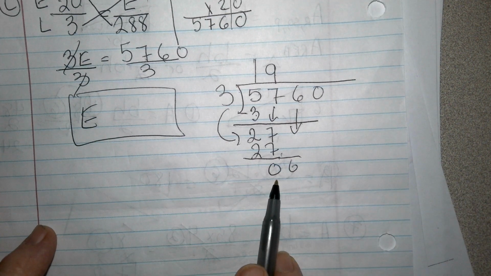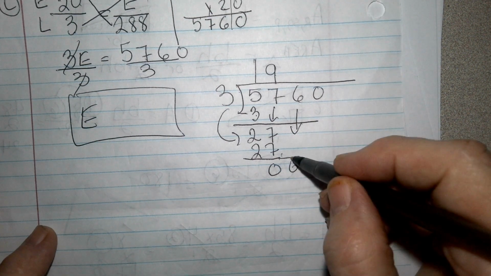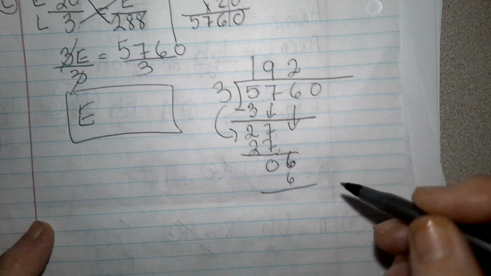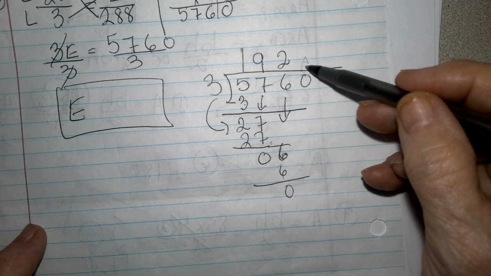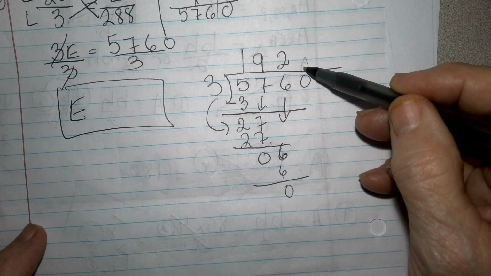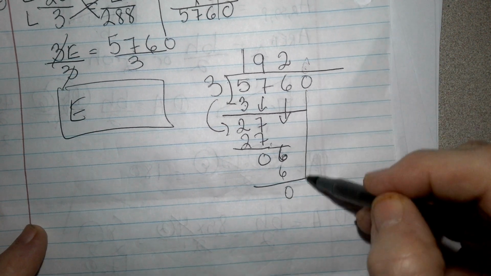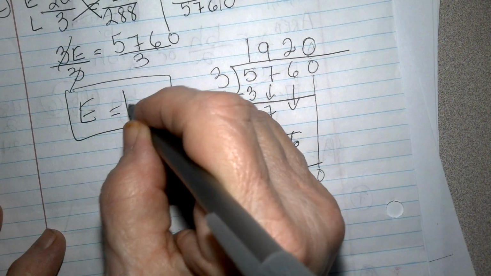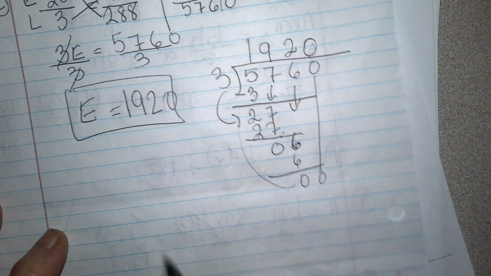Does 3 go into 6? How about 2? So 2 times 3 is 6. By the way, who knows, should I put something right here? 0. It's going to be 0 because this came out 0. And if I bring this down, 3 goes into that 0. So they need 1920 eggs.